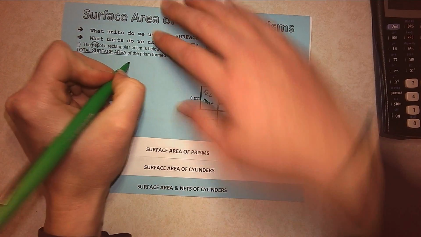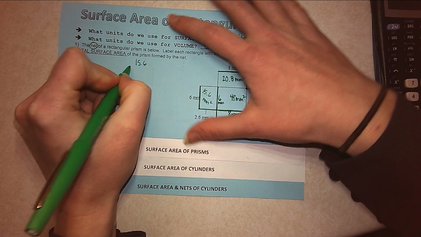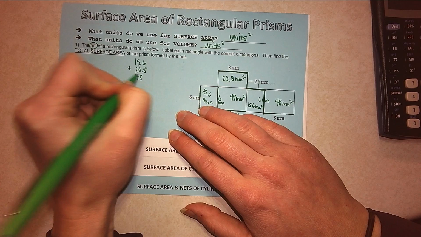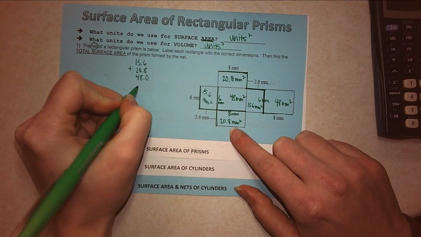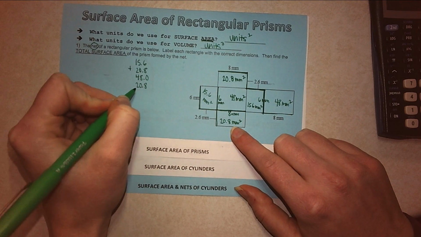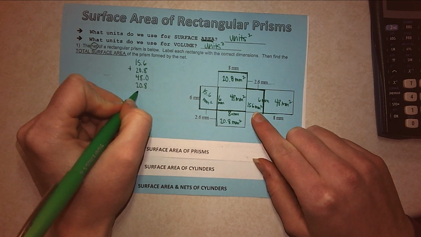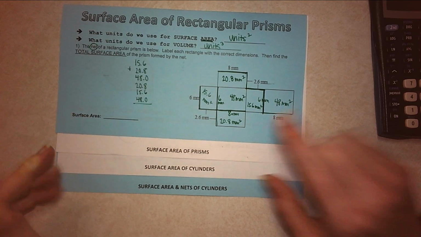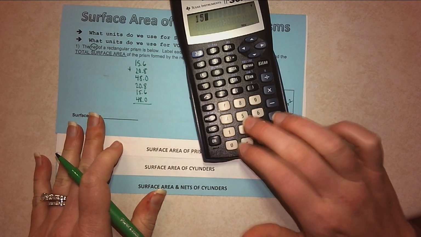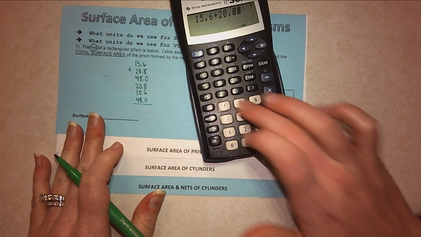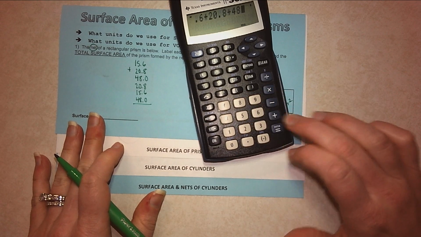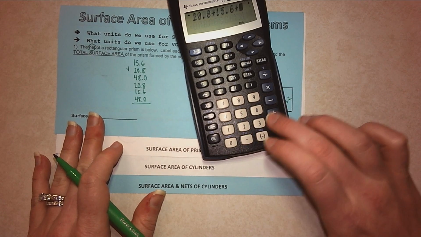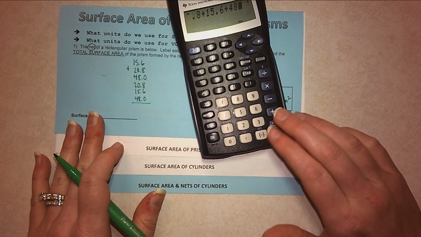So we're going to add 15 6/10 plus 20 8/10 plus 48 plus 20 8/10 plus 15 6/10 plus 48. And I'm going to use my calculator to do all of that.